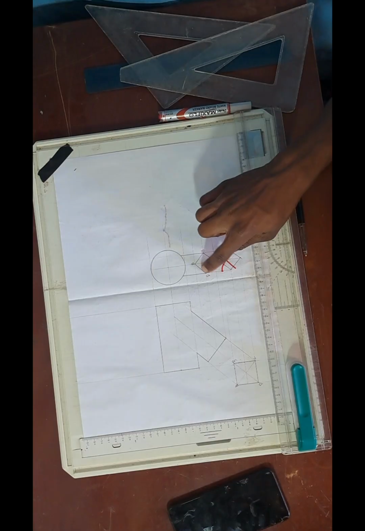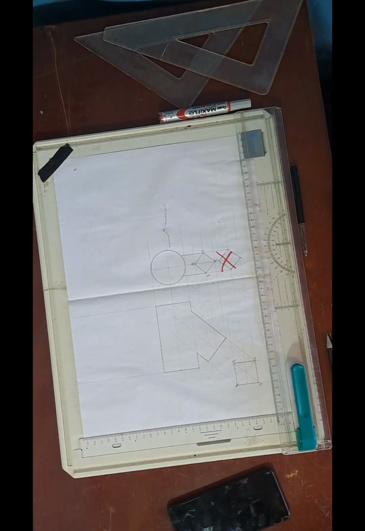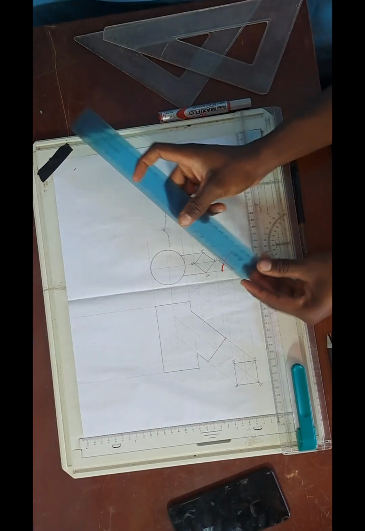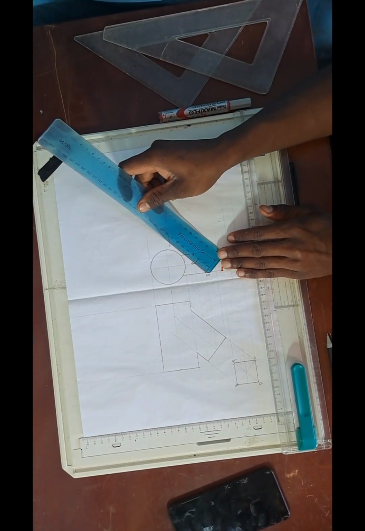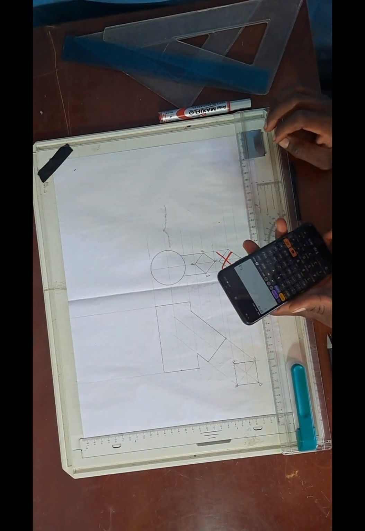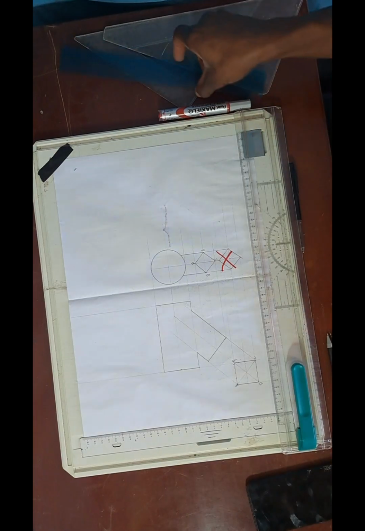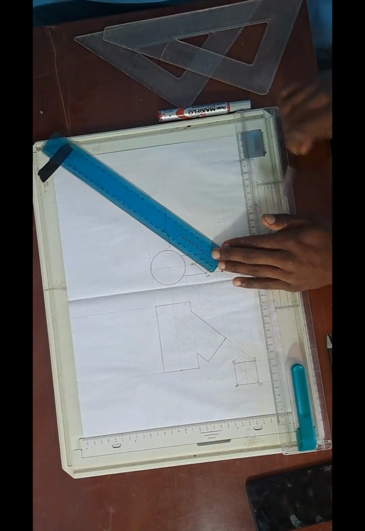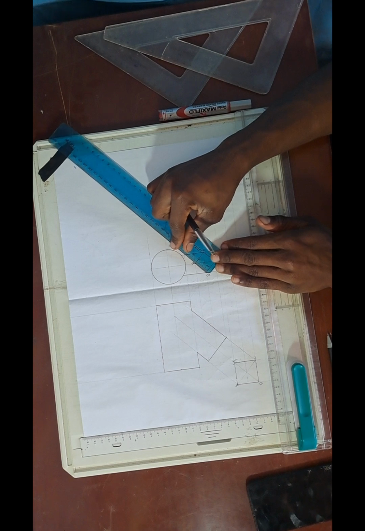So now we need to know how long is this side. We're gonna measure it. Okay, the ruler here is giving me 20. Now we divide 20 by 4. It's gonna give us 5. Okay, it's giving us 5. I can just use the ruler.